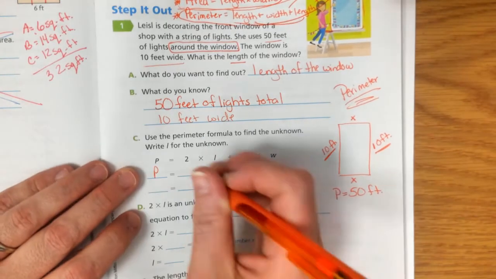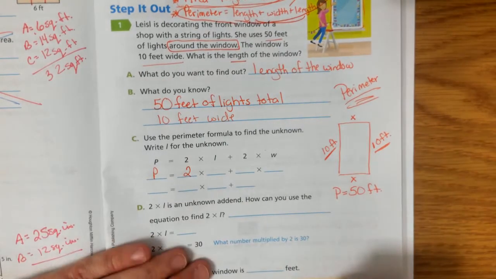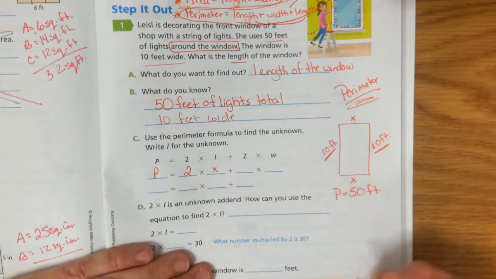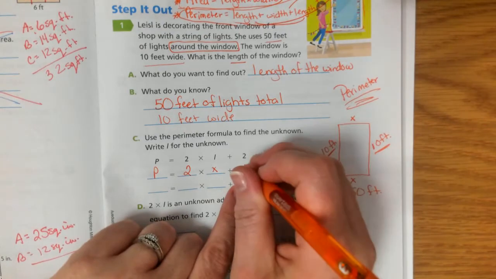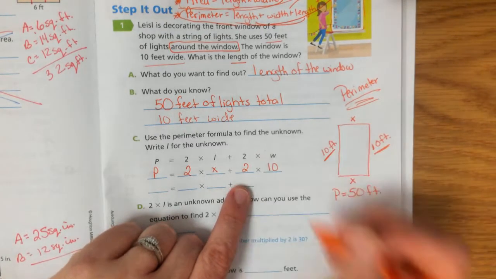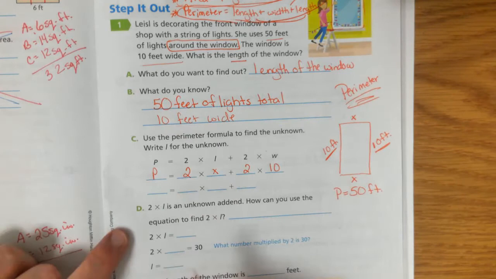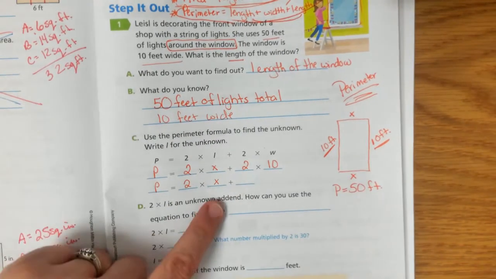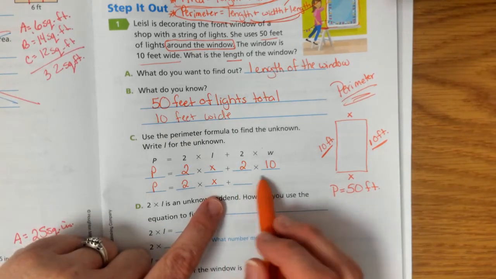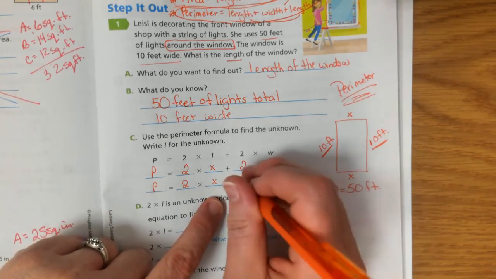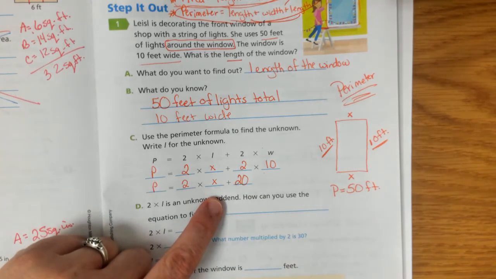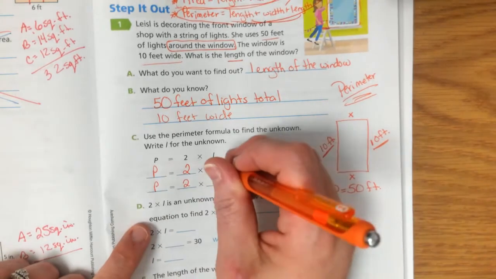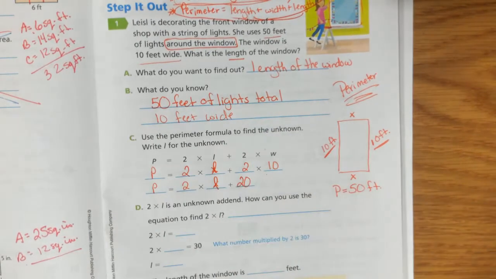So P equals 2 times, do we know the length? No, we don't know the length. So that's our unknown. And 2 times the width, which we know is 10. So perimeter equals 2 times the length plus we can figure out 2 times 10, which is 20. So 2 times L, or X, we can use this as an L, is our unknown.